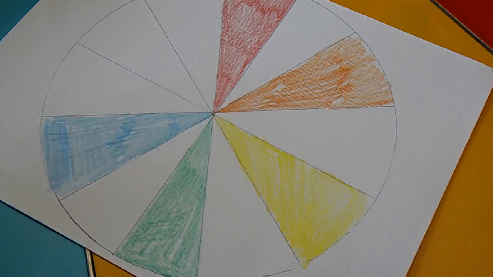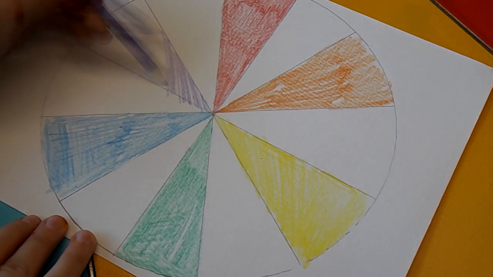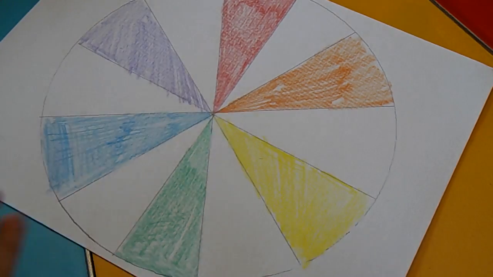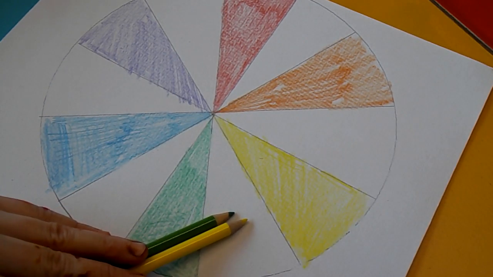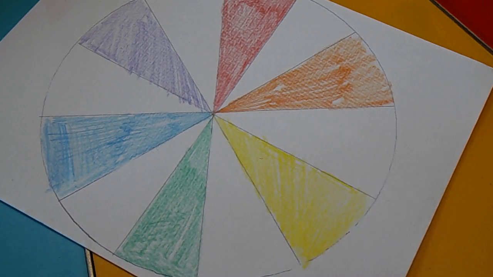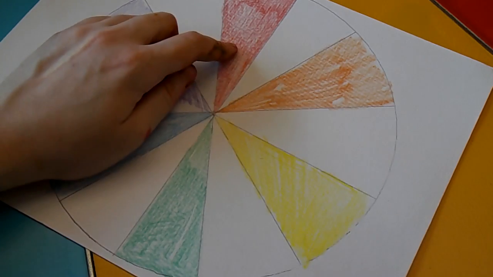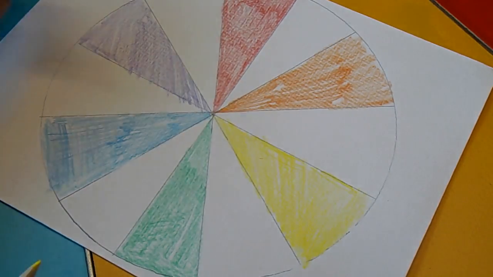The slice in between blue and red will be purple. The colors in between these colors don't have an exact name. Sometimes we just call them, for example, yellow-green, yellow-orange, red-orange. They're a mix of the 2 colors that surround them.